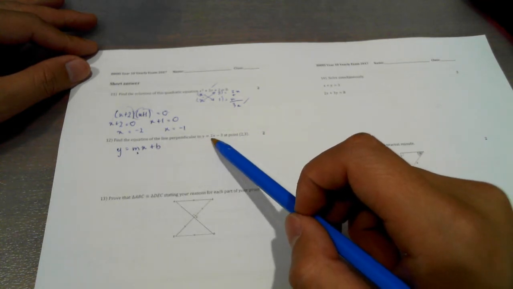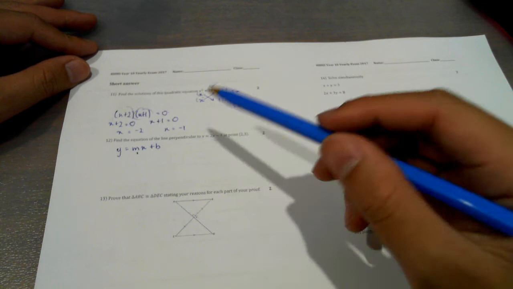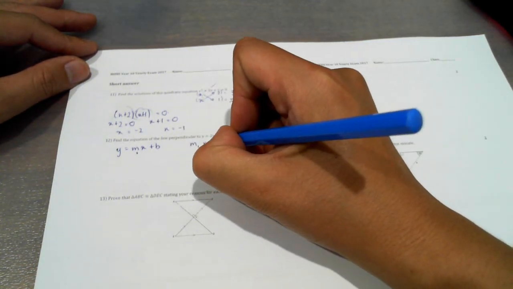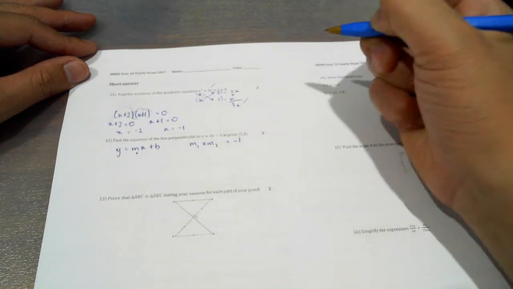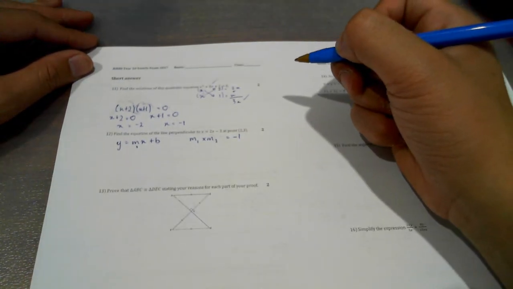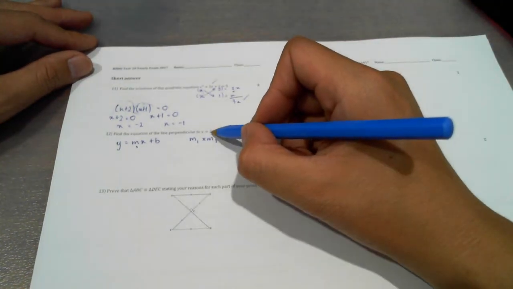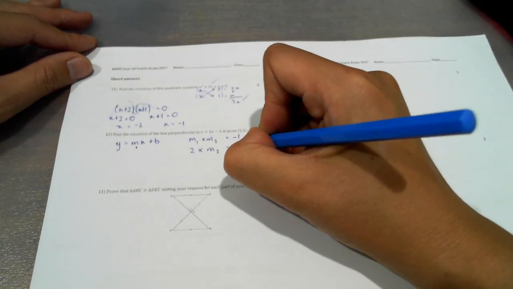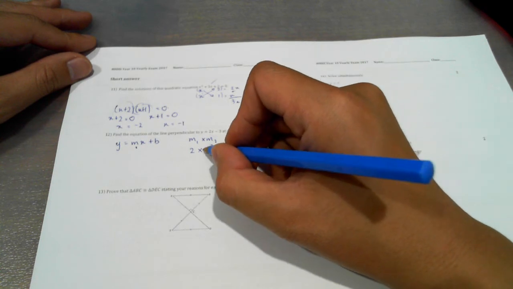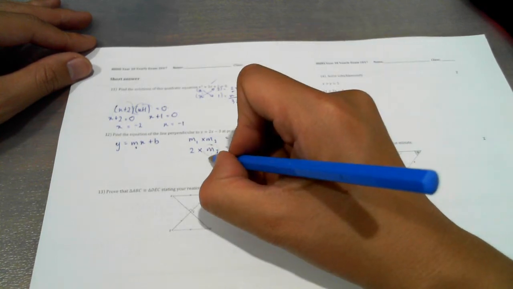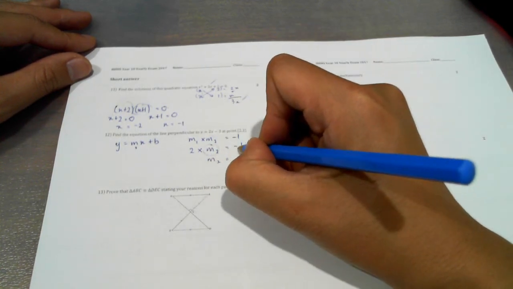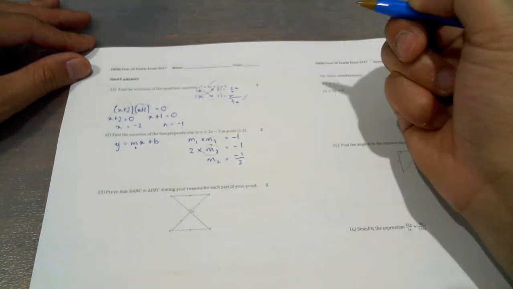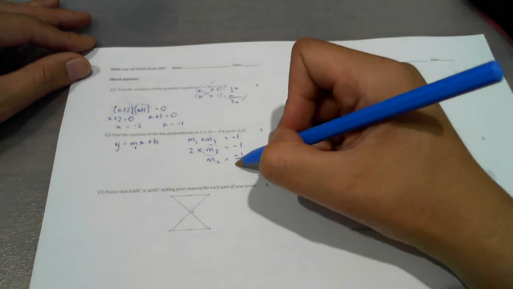If a line is perpendicular to this line, remember, if the lines are perpendicular, their gradients multiply and give you -1. That's one of the laws. This gradient is 2. So 2 times our mysterious gradient equals -1, and we just solve it. We just want m2, which is our gradient. Divide both sides by 2, it becomes -1/2. So that's the perpendicular gradient.